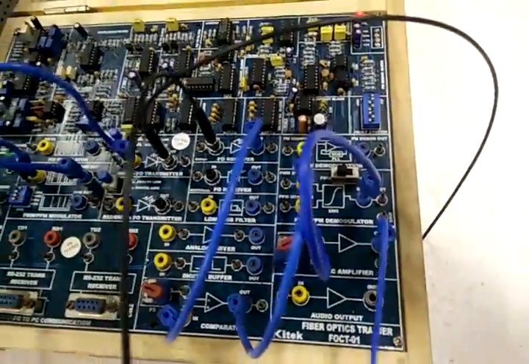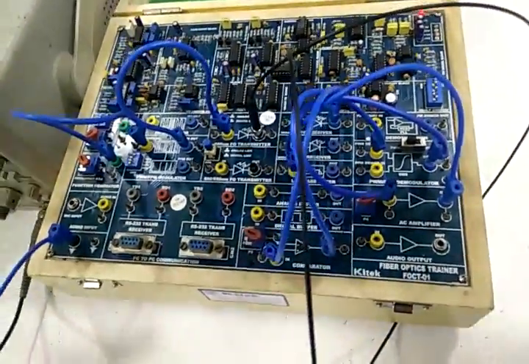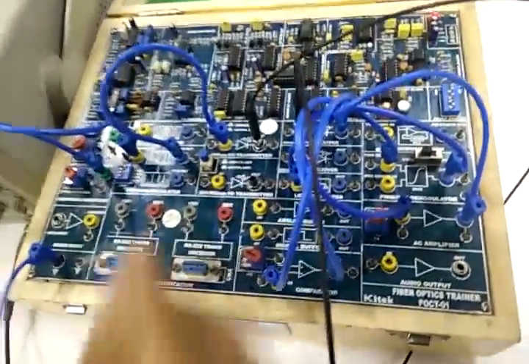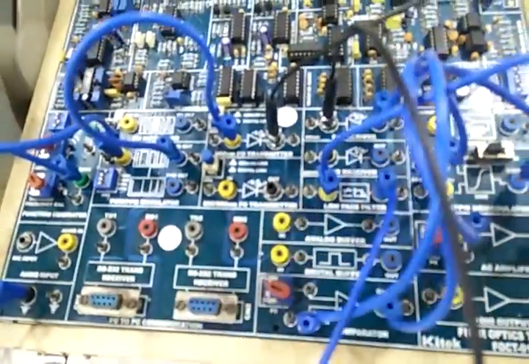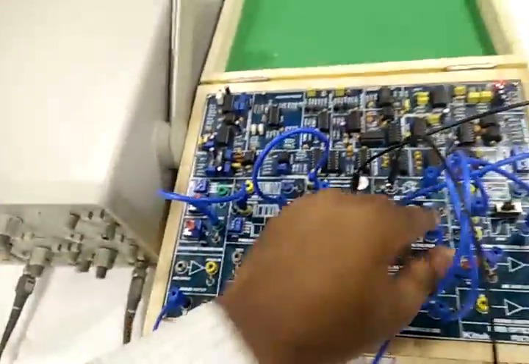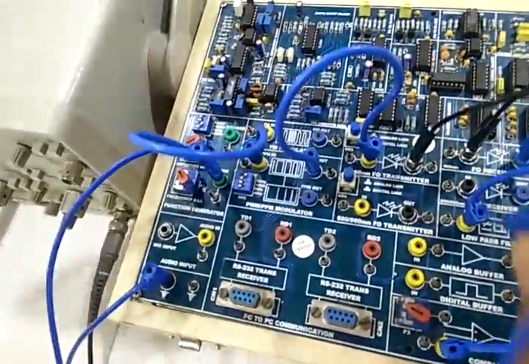Output of AC amplifier to input of low pass filter. Now connect the second channel of the CRO to output of low pass filter and first channel of the CRO at sine wave input.